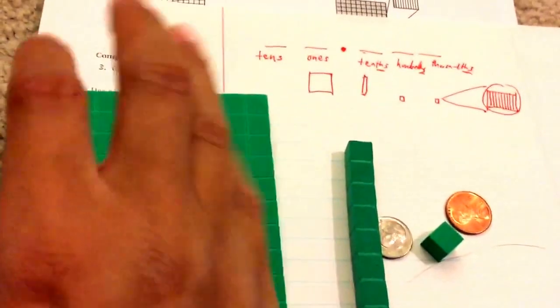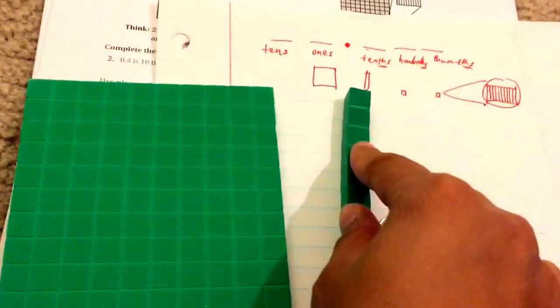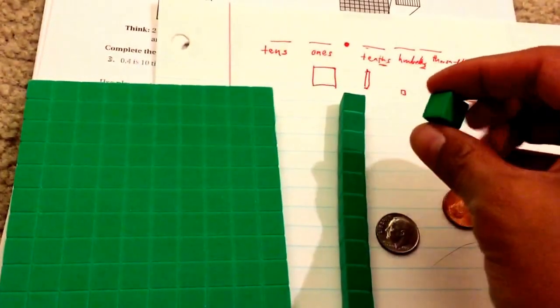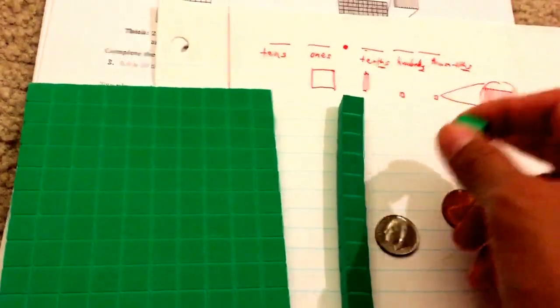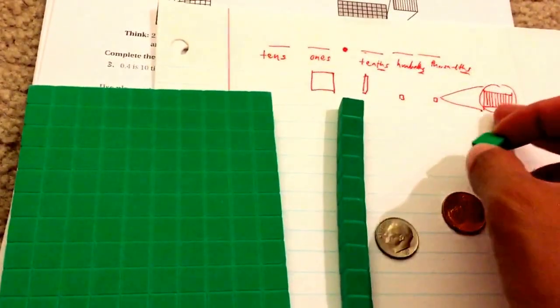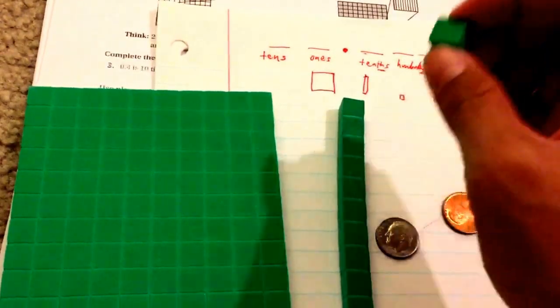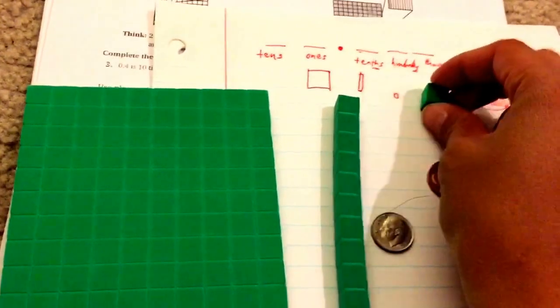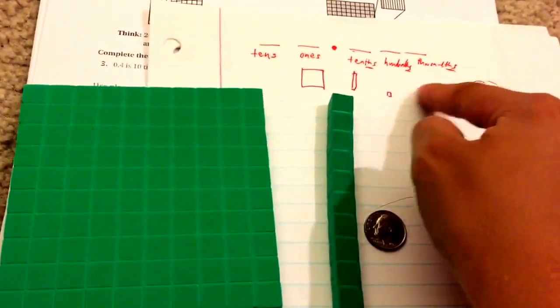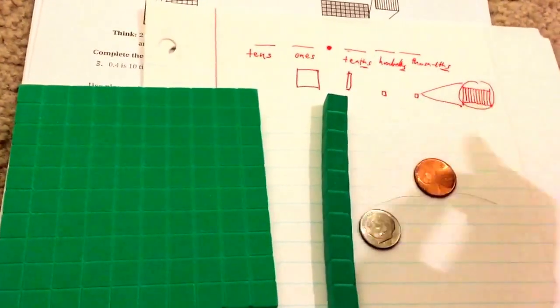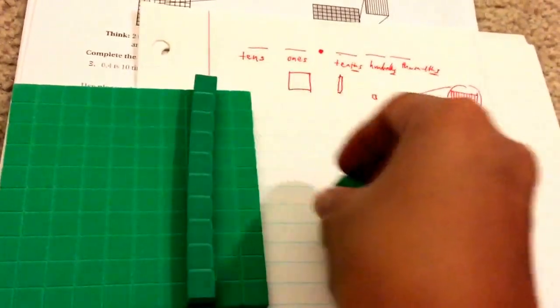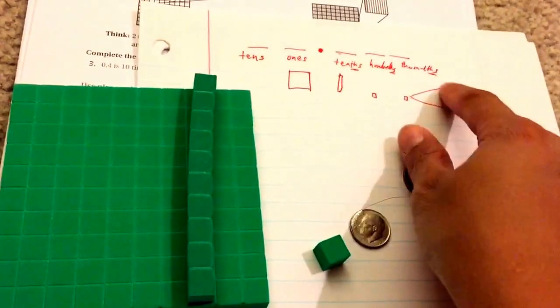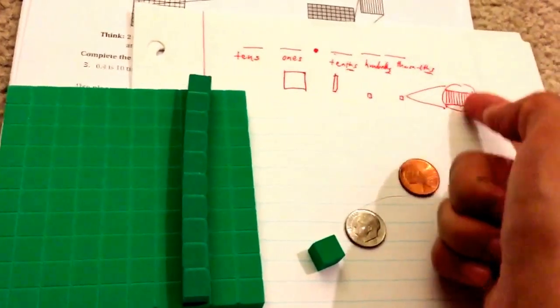So quick review. This flat will represent our ones. The tenths will be represented by the longs. The hundredths will be represented by the small cube. And the thousandths will be this inlet that kind of dissects this small cube into 10 small pieces. So what you're going to do is you're going to draw a small cube, draw this magnifying glass, and then cut it into 10. To cut into 10, you make a square, and then you count 9 lines.